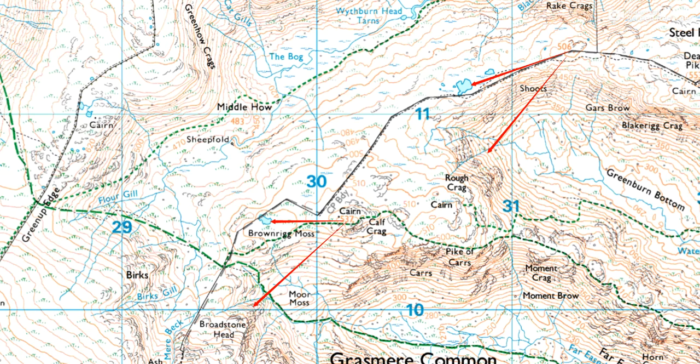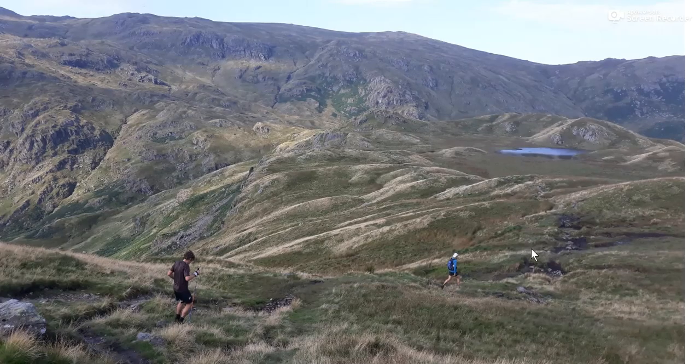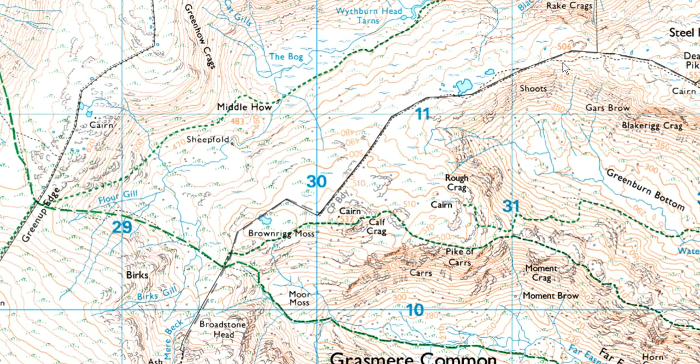Now then, if we have a look back at the photograph, we can see immediately beyond that tarn we've got the ground rising slightly before dropping away down the other side. If we were there looking across that tarn, then immediately beyond the tarn the ground is flat.